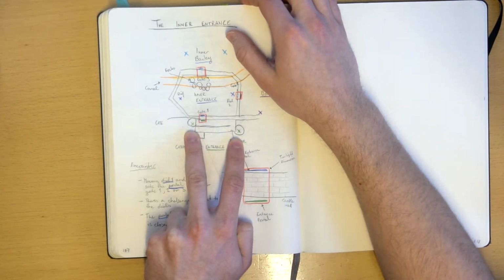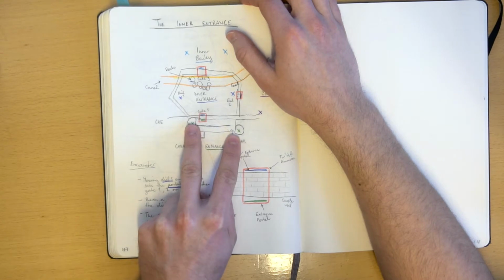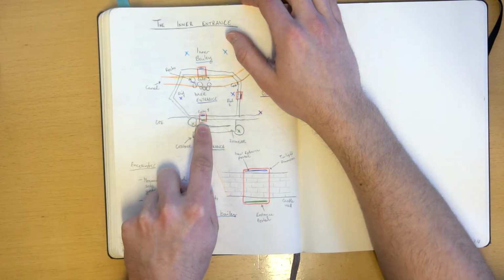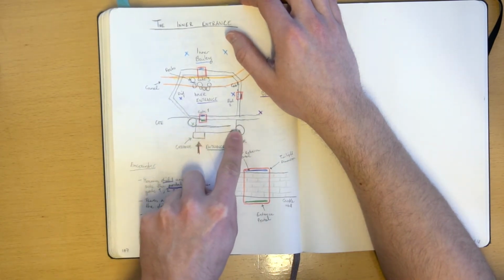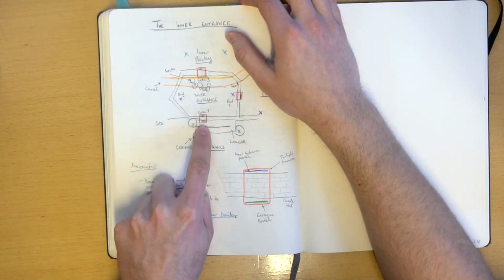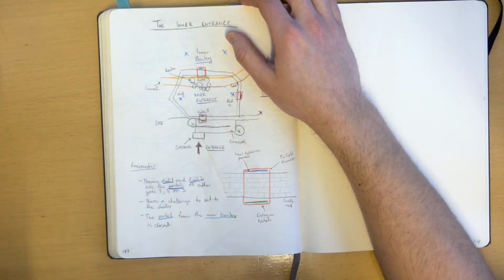I need a better name for it, but the two dials that will focus the portal. And this green line right there is the portal itself. So the players will walk in here and then turn on these two dials to make that green portal appear, and then they can enter into the inner entrance.